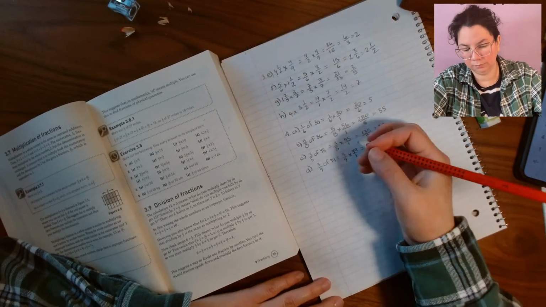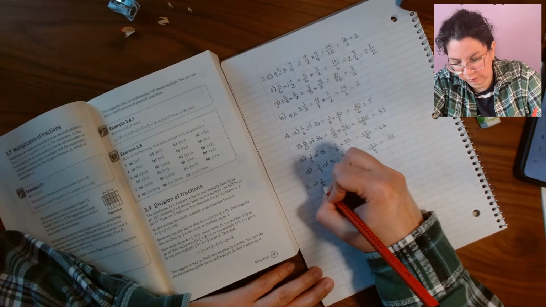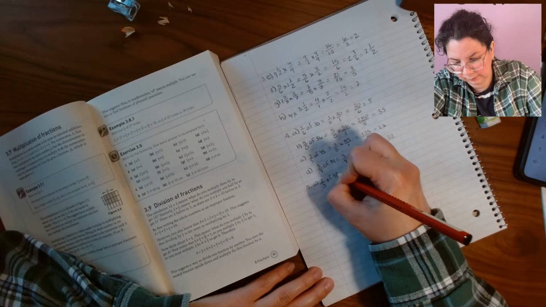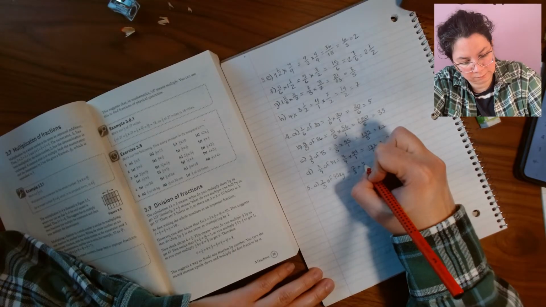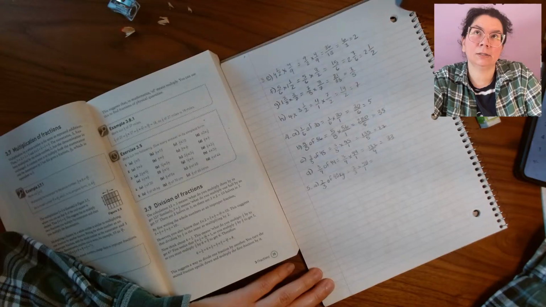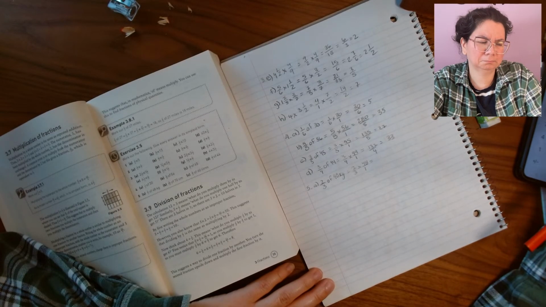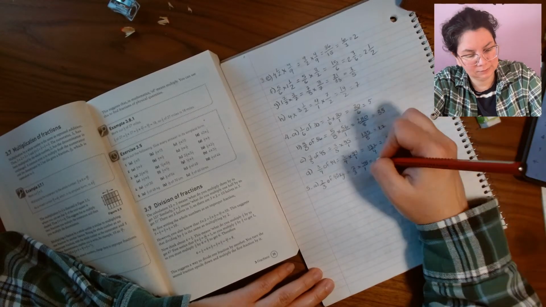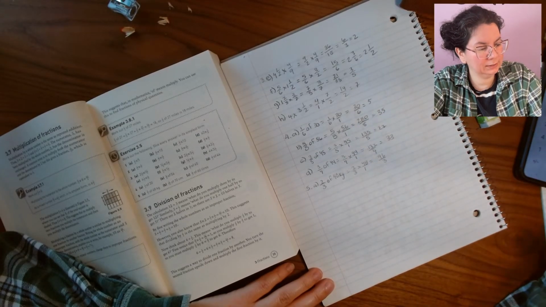Okay. Oh, we still got number 5. A. 2/3 of 48 kilograms equals 2 over 3 times 48 over 1, which is, what's 48 times 2? 92? 48 times 2, 96. 96 over 3, which is 32.